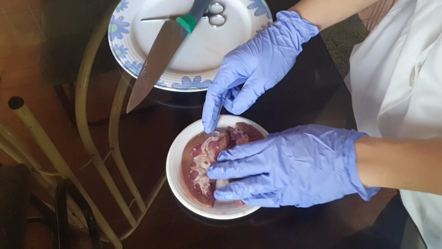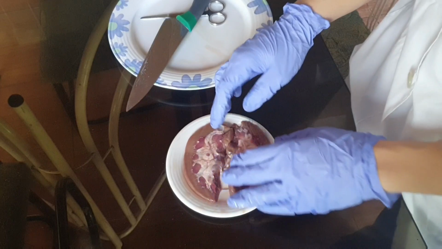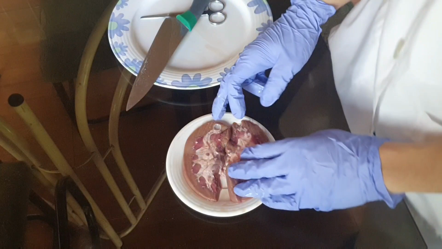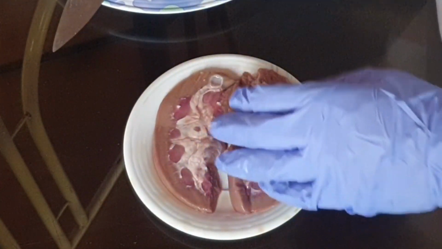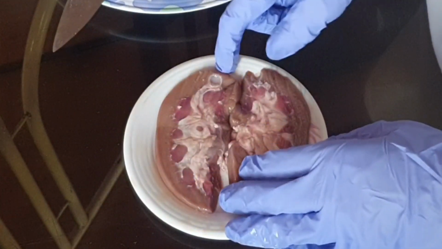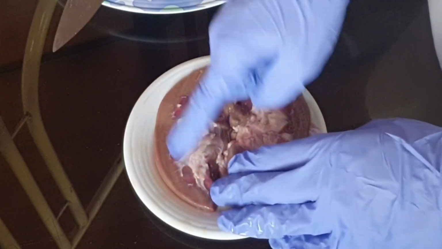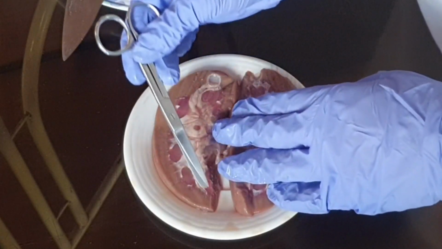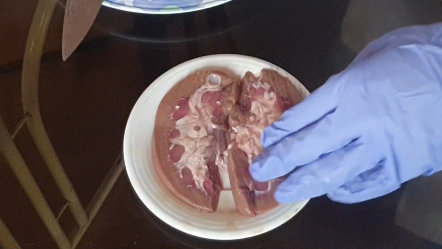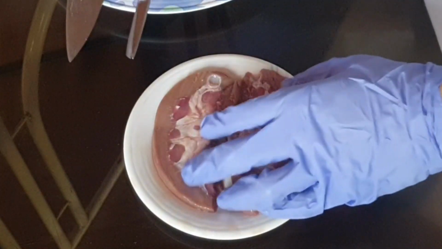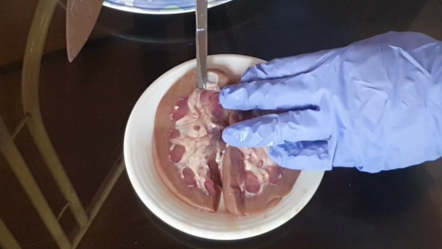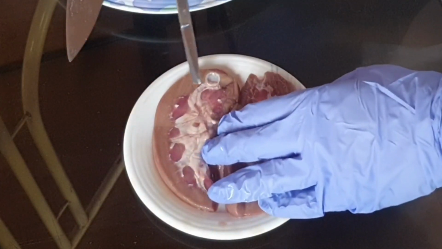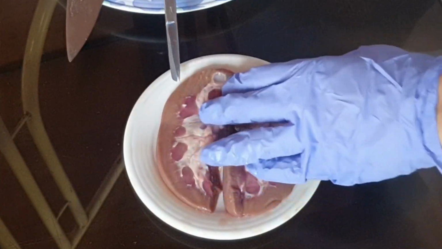Okay, so for the internal anatomy of the kidney, we have here the outer part, which is the cortex, and this here is the inner part, or the medulla. As you can see here, there are loads of this thing here. There are a lot of it. These are called the renal pyramids.